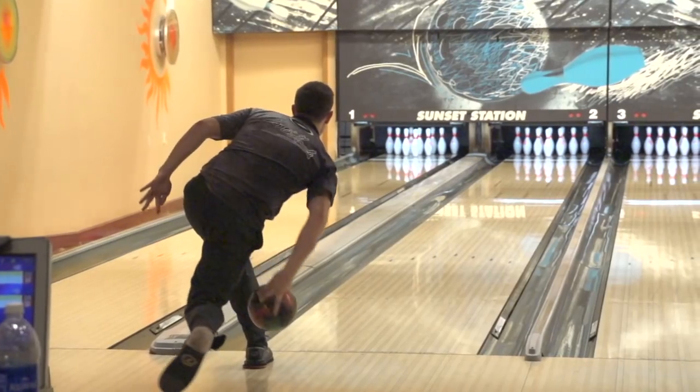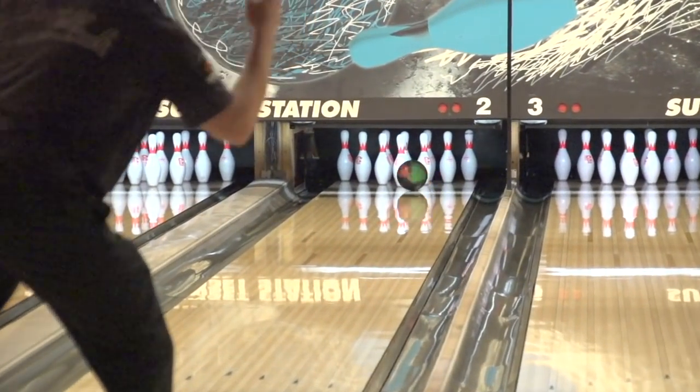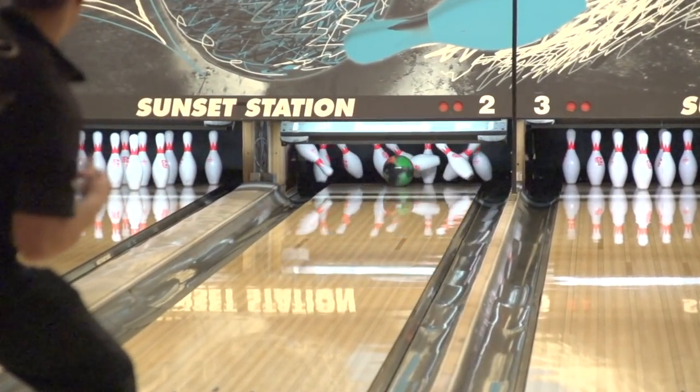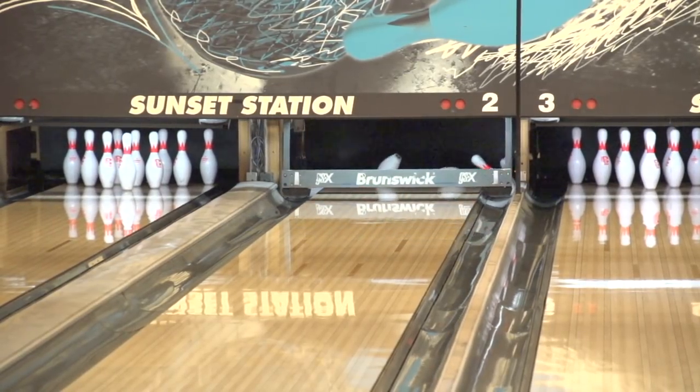RG stands for radius of gyration. All that is a big scary engineering term for how hard it is to spin something. It's also a measure of how hard it is for the lane to rev the ball up. So that's why a higher RG is harder for the lane to rev the ball up, so they go longer. A low RG ball is easier for the lane to rev up, so they finish sooner.